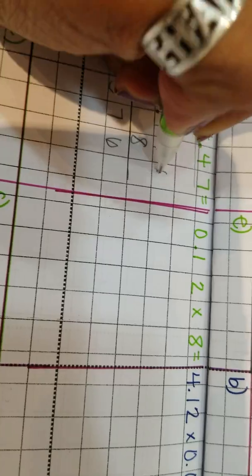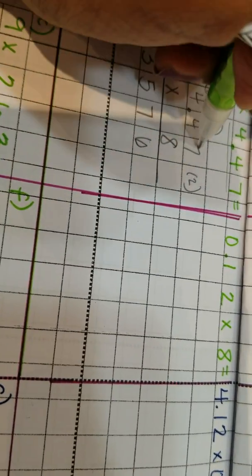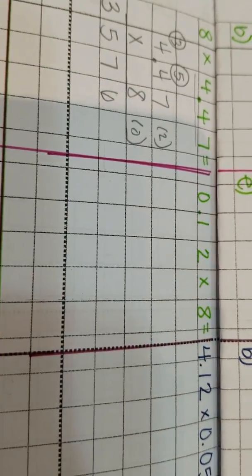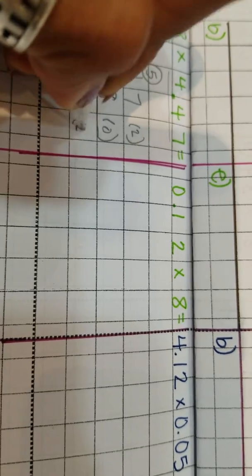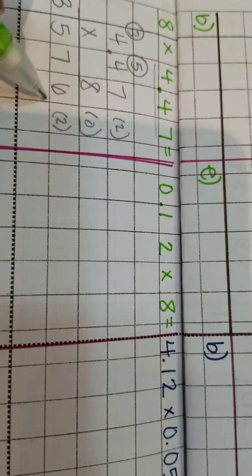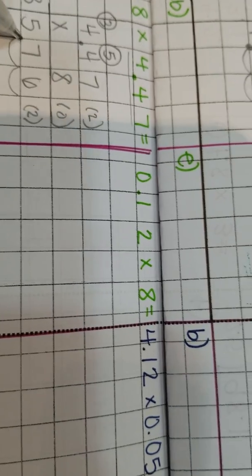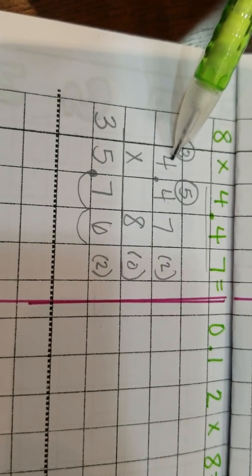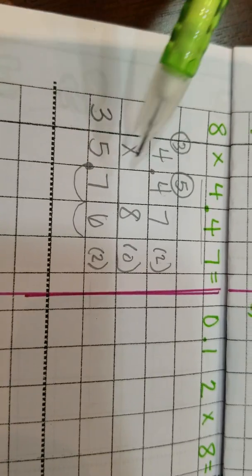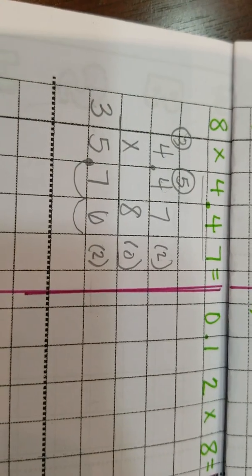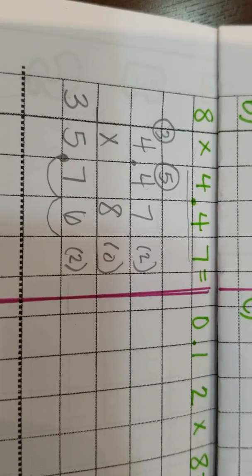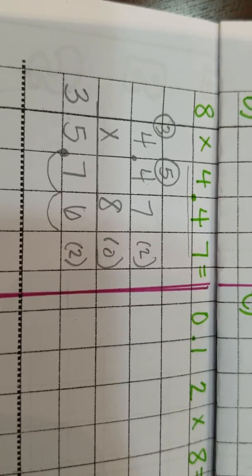There are 2 digits behind the decimal point at this number, the 4 and the 7. And there are no digits after the decimal point with the 8, because there isn't one we can see. So our answer needs 2 digits after the decimal point. We start at the back and count 1, 2, and here's our decimal point. Our answer is reasonable because 4.47 is like 4, and 4 times 8 is 32. 35.76 is close to 32. That's how Lesson 2's concept of estimating can help you when you go find the exact answer.